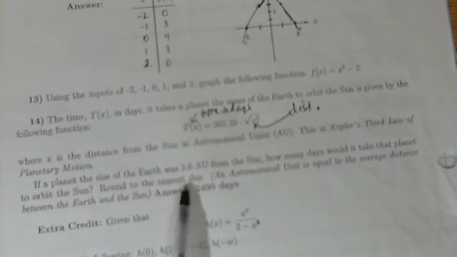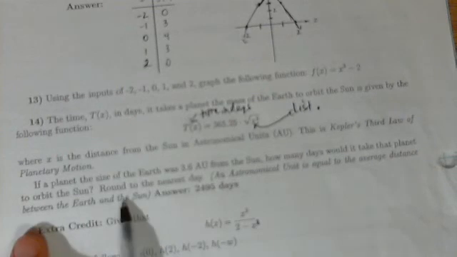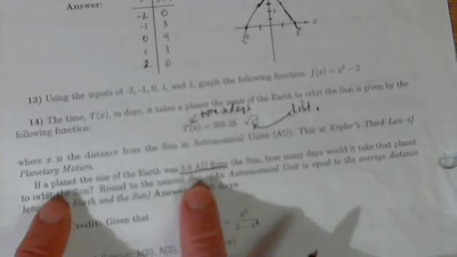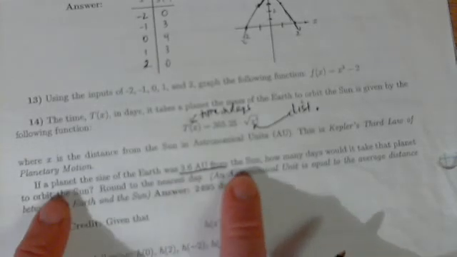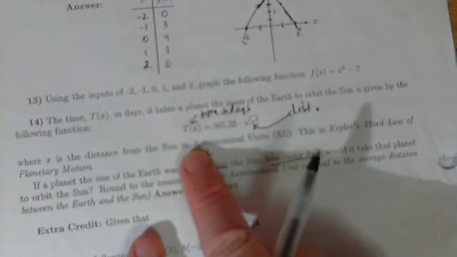If a planet the size of the Earth was this far from the Sun, 3.6 AUs, how many days would it take the planet to orbit the Sun? All right, so they're giving me this information. What is that? Is it a distance or is it a time in days? Well, it says 3.6 AUs from the Sun. Well, that's a distance. And you're trying to find how many days. So we're trying to find T of x. This is a really easy problem because it's just plug and chug.